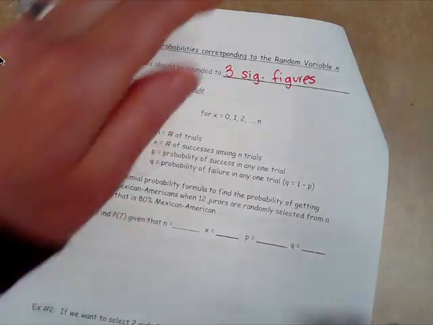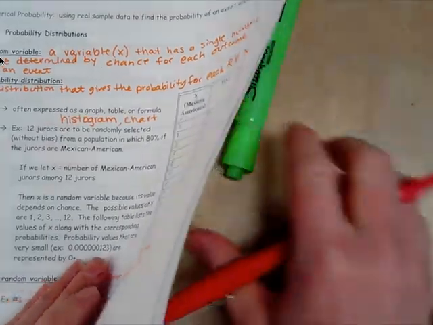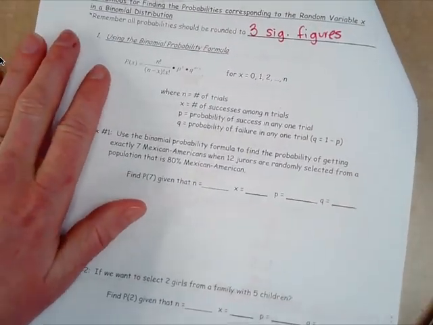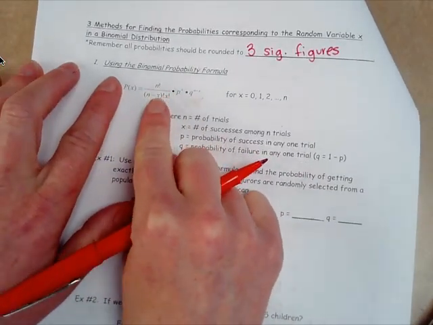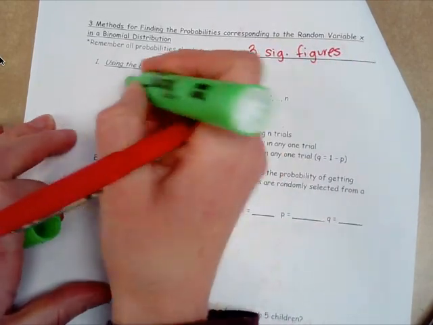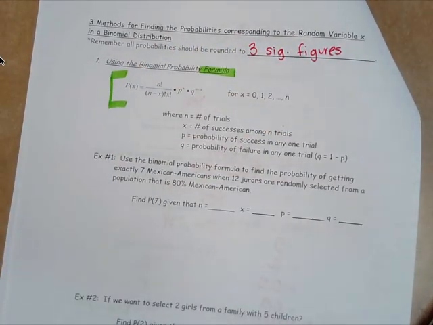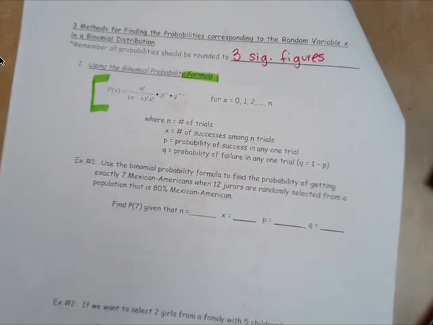So we're going back to this. We're learning how to find these numbers here when we can't list everything. So one of the ways is using this formula. To use the formula, you need to know N, X, P, and Q, which we know in each one of these.